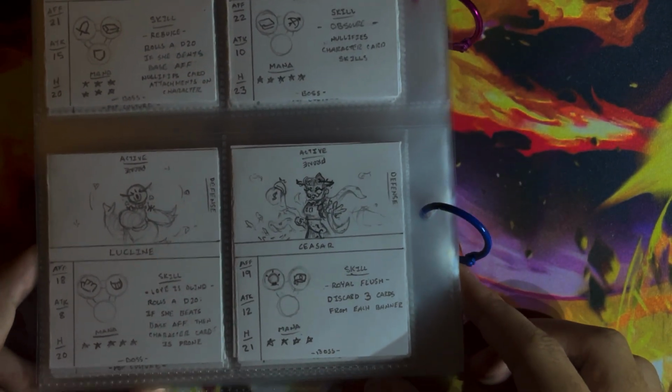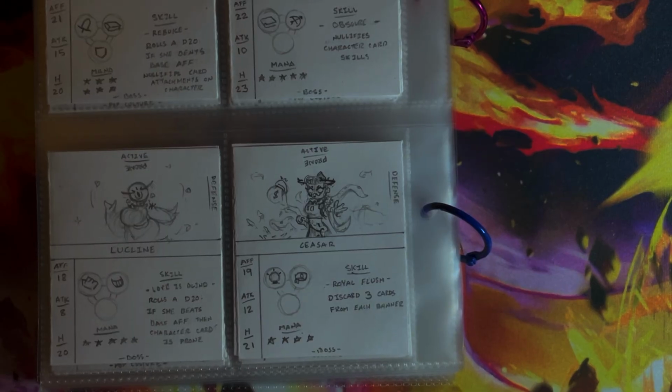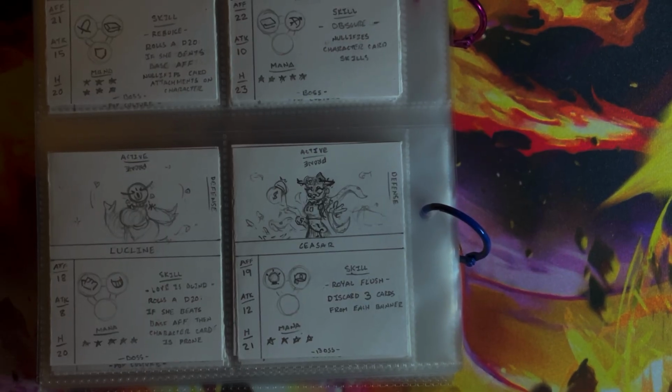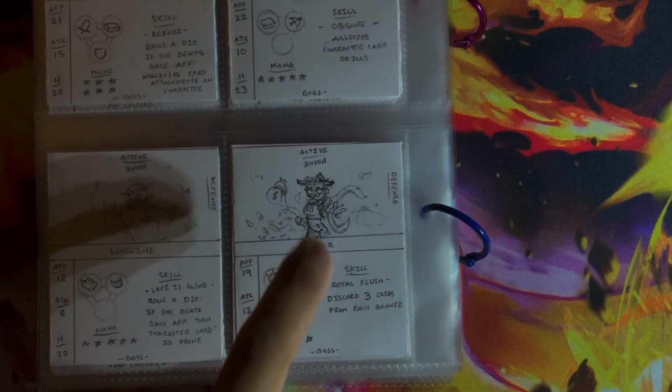And then over here is Caesar. Caesar is a boss character that I created specifically for the idea of greed and the gambling aspect. That's why she has very much tendril-like abilities in the back over here.